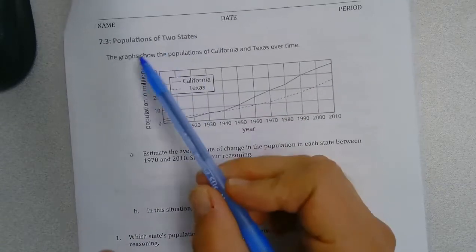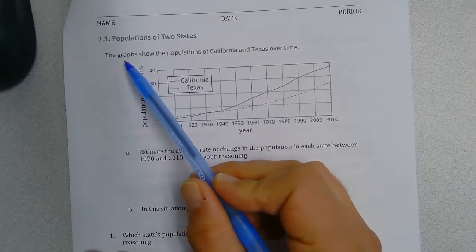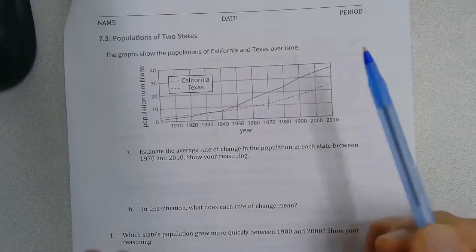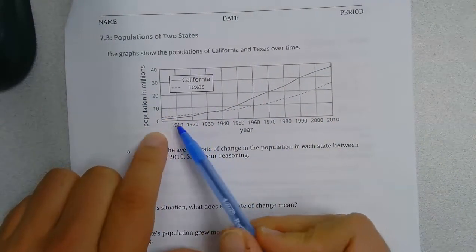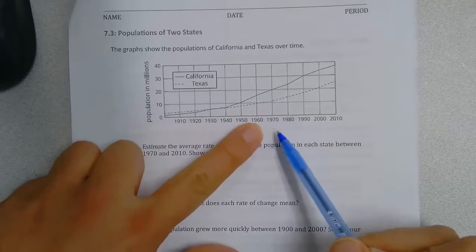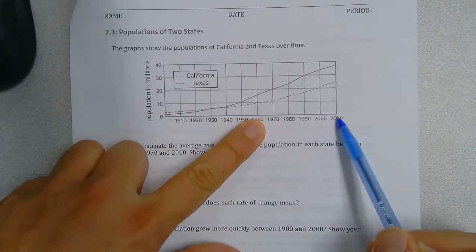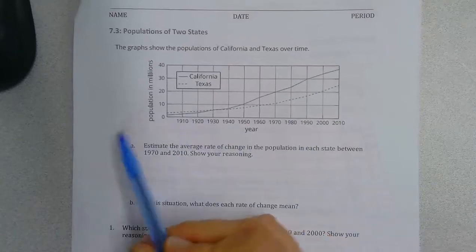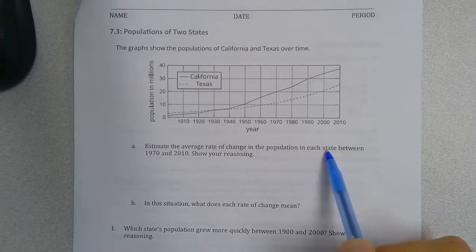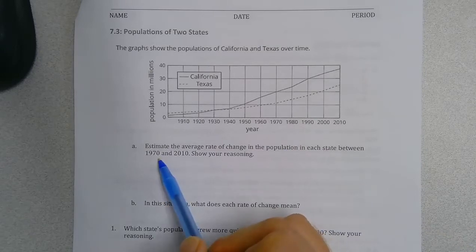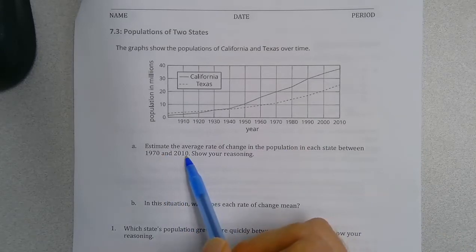Now we're going to look at the population of two states. So the graph shows the populations of California and Texas over time. So here we have 1900 and then overall the way to 2010. So it says estimate the rate of change in each population between 1970 and 2010.